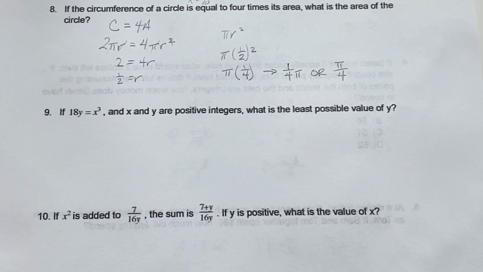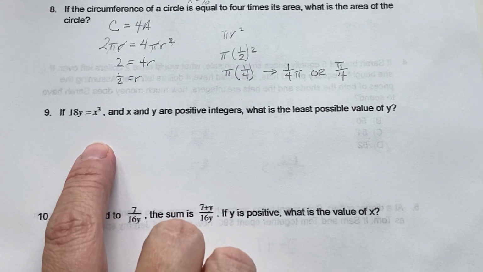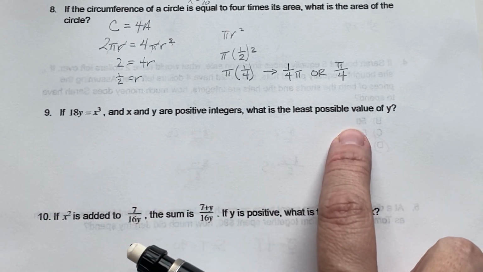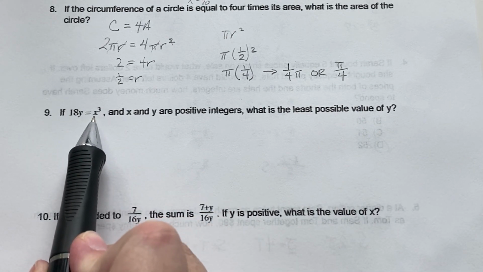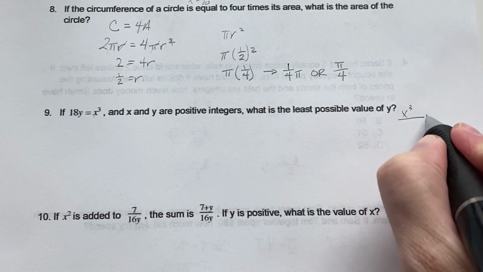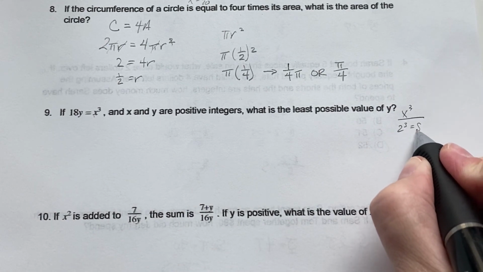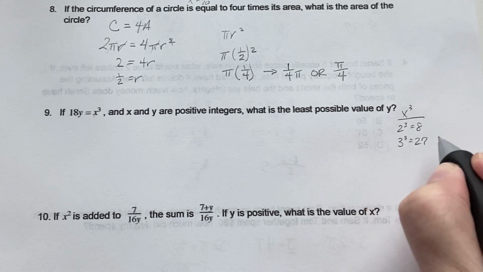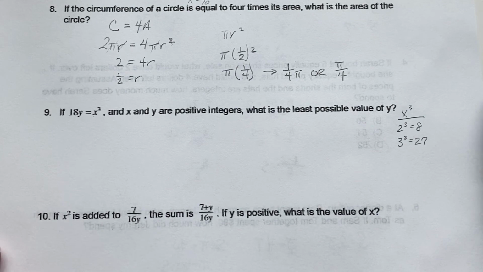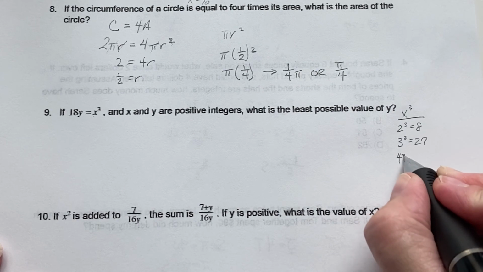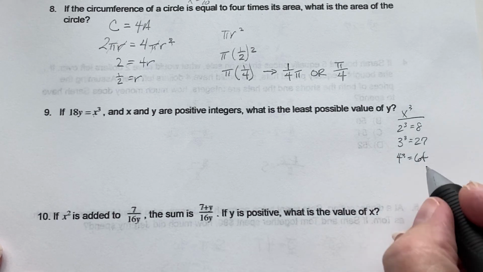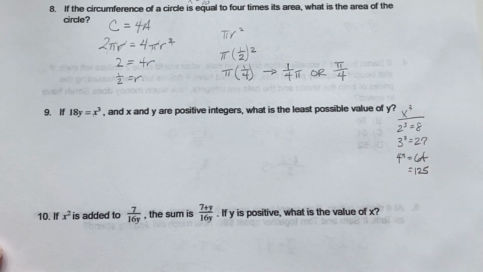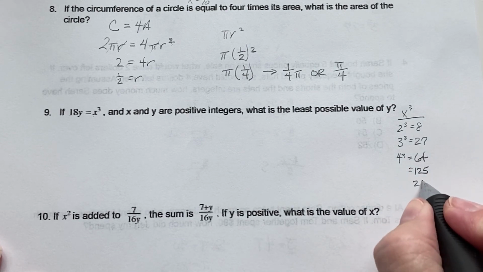All right. If 18y equals x cubed and x and y are positive integers, what is the least possible value of y? All right, so what we're going to do is look at our perfect cubes, okay? So 2 cubed is 8, 3 cubed, 27, 4 cubed, 64, and 5 cubed, I doubt 5 cubed will work, but we'll put it down anyway. And then 6 cubed, 216.